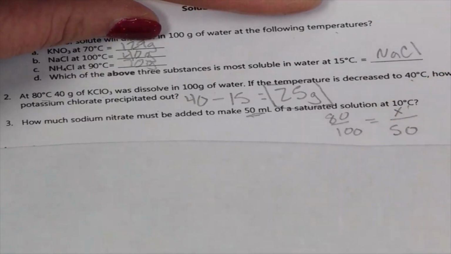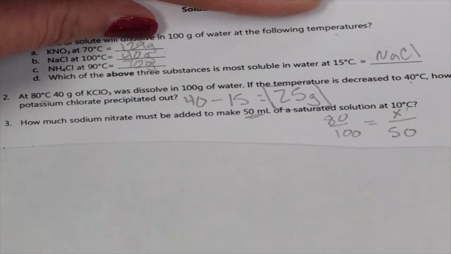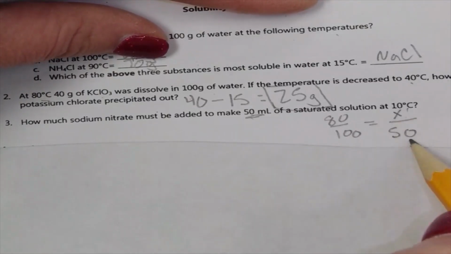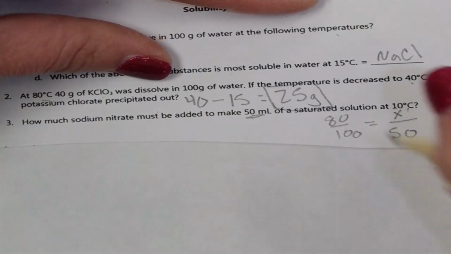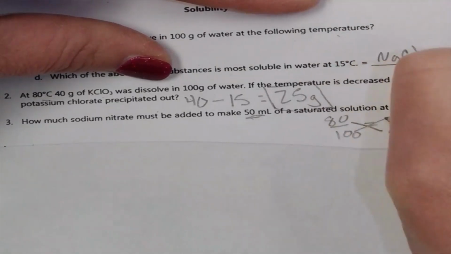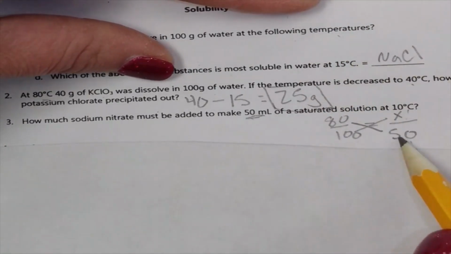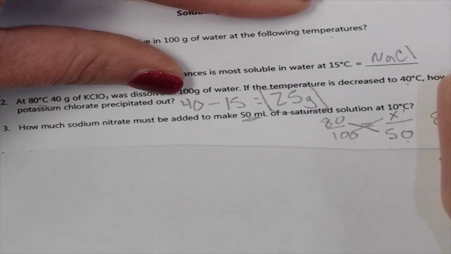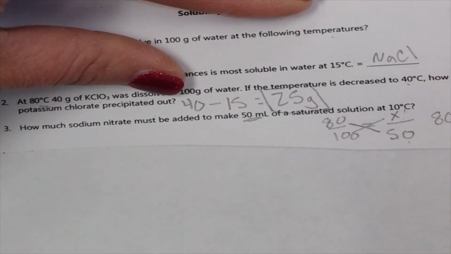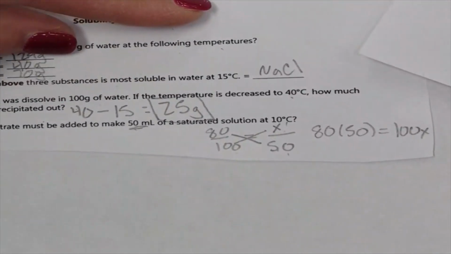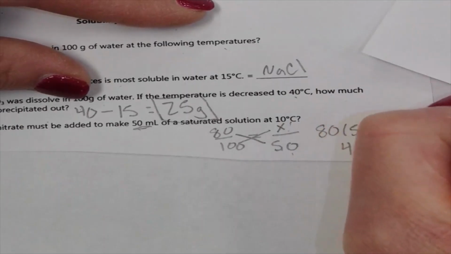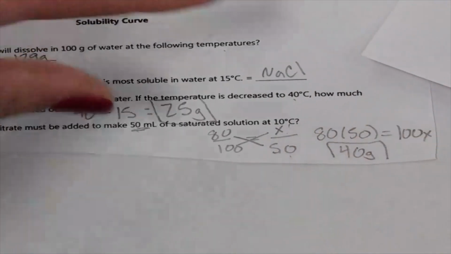So I simply solve for x. Two ways you could solve. You could do 80 divided by 100 equals x over 50 and then multiply, or you can cross multiply, where you get 80 times 50 equals 100x. And when you solve for x here, you find x to be 40 grams.